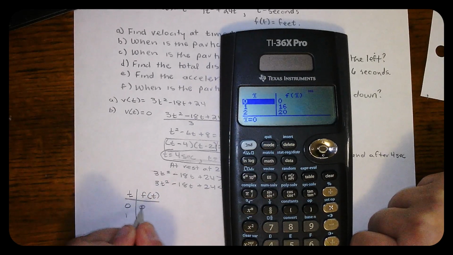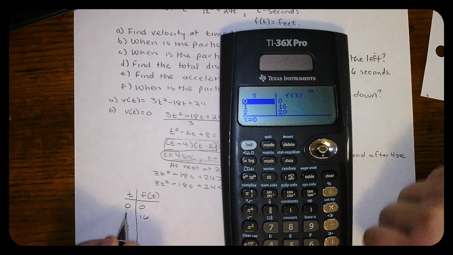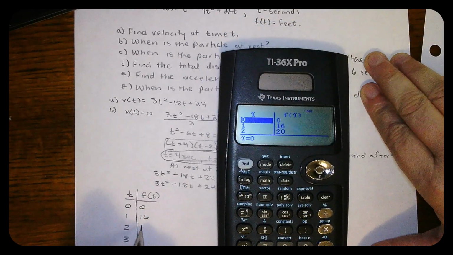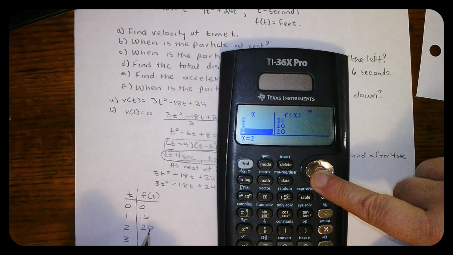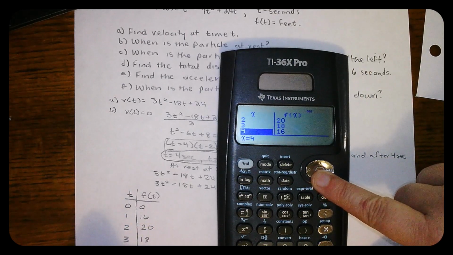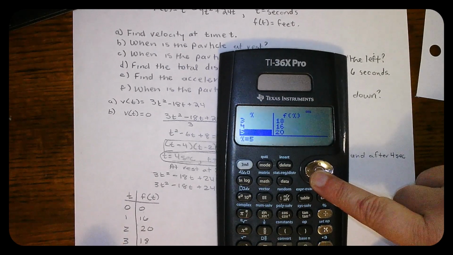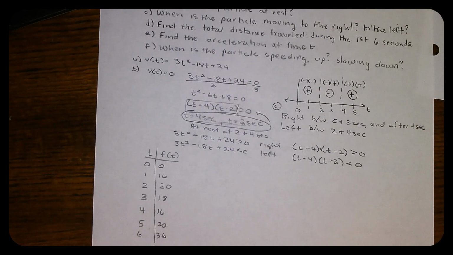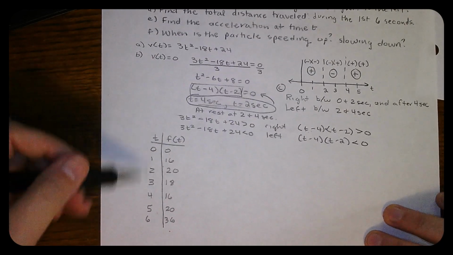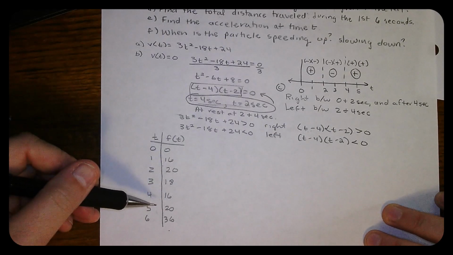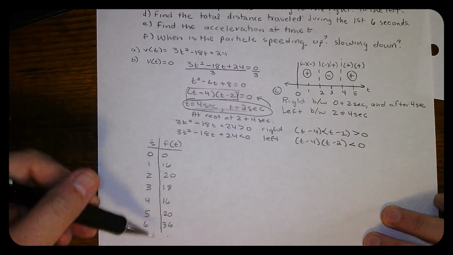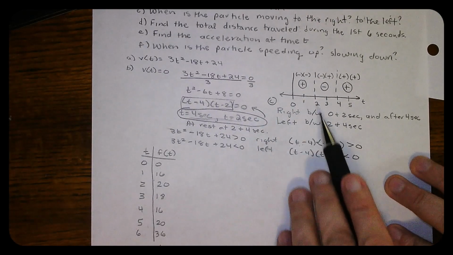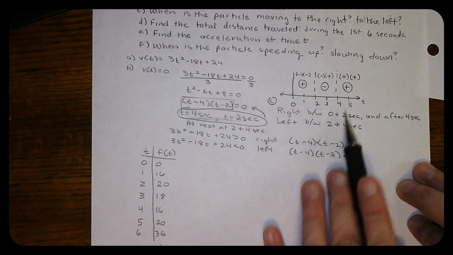And so I can copy these values down. At 0 seconds, it's 0 feet, and then 16 feet, and then 20, and 18, 16, 20, and 36. Before, I did this intuitively, and in the first example there were a lot of negatives in here. These are all positive, but you can go back and do the first example this way, because now it's really better to have this information.